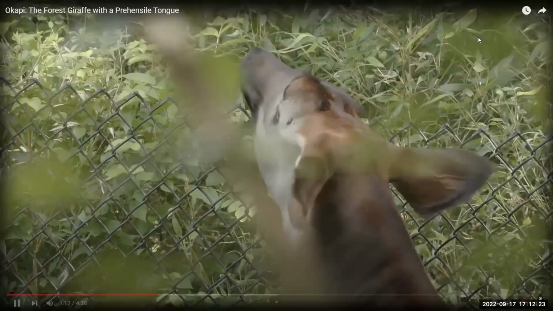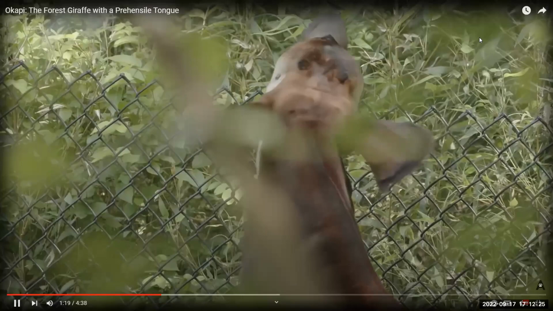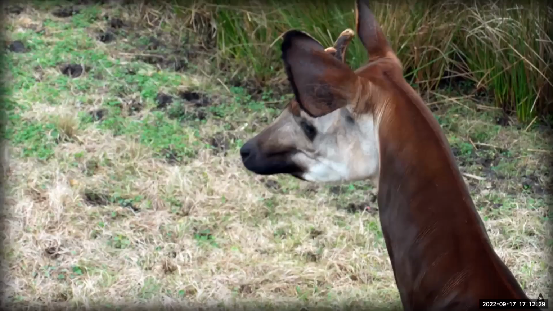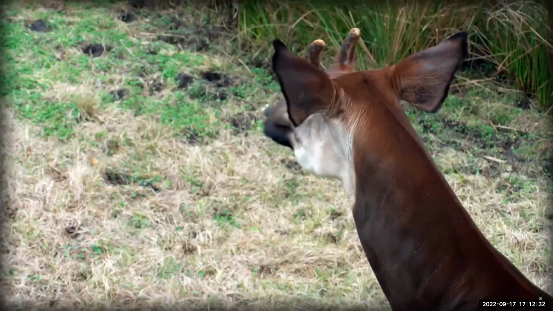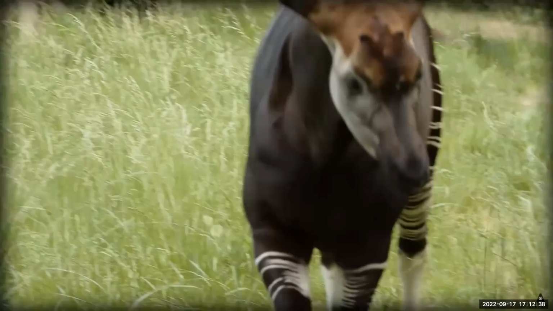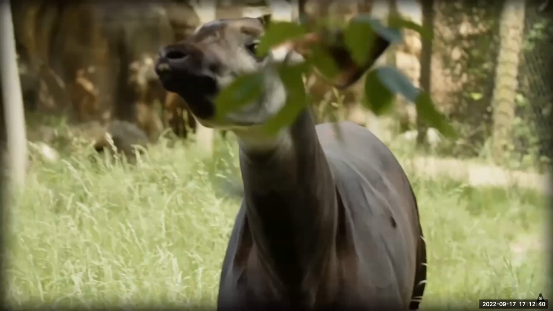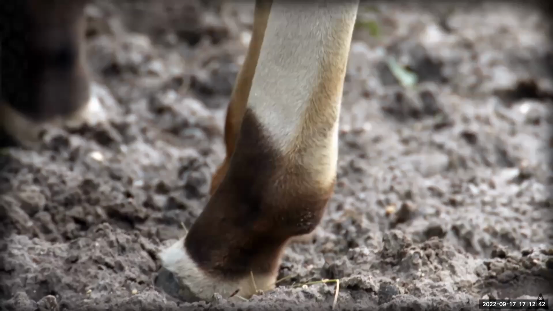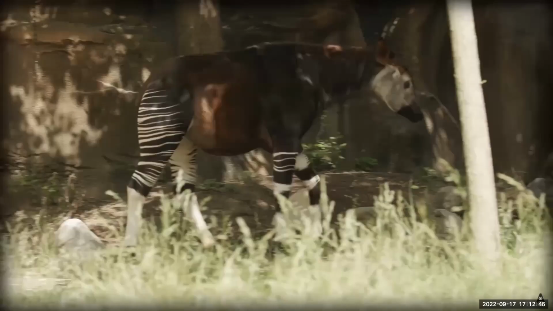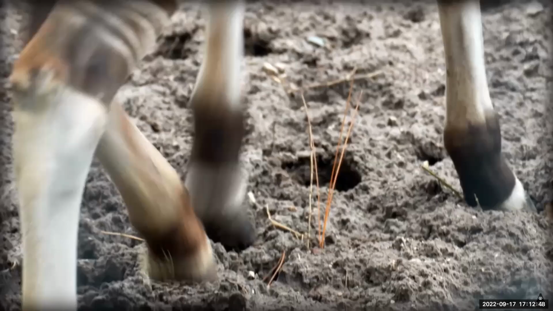Coupled with the fact that they have large auditory bullae and auditory lobes in their brains, which give them an enhanced hearing ability, they are excellent at detecting predators stalking them along the dampened forest floor. Okapi also have a fantastic sense of smell, which they use to find other Okapi and to detect predators. Their scent glands are located on their feet, and when they want to chemically communicate with other Okapi, they will leave behind a sticky substance wherever they walk, marking their territory.